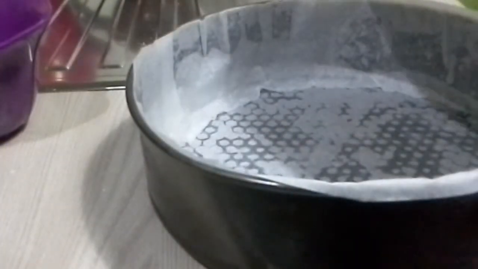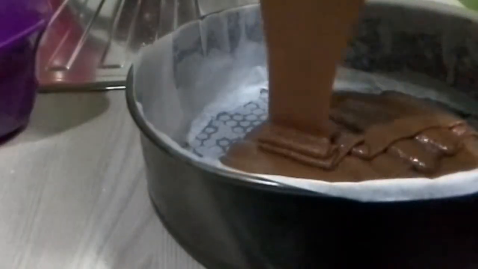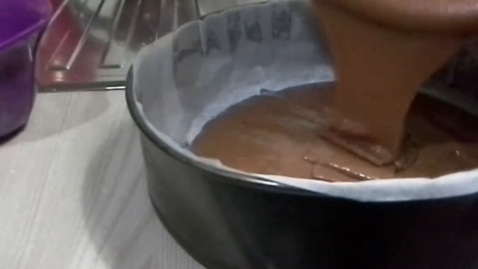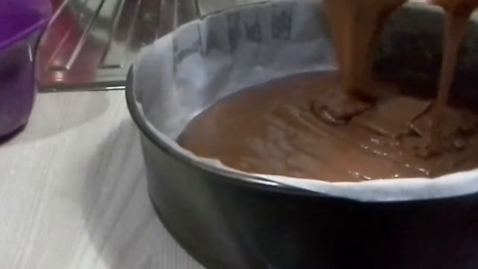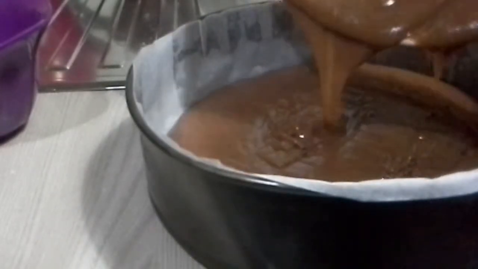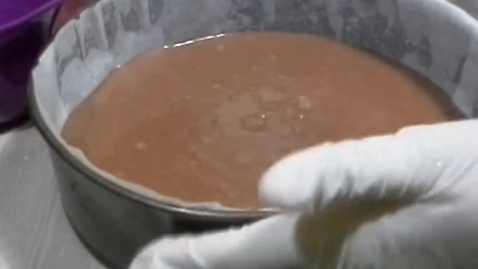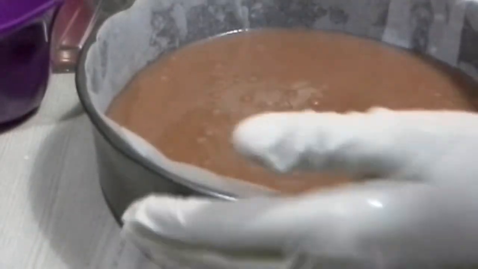So yeah, now I'm going to pour this. Nice and even. All right. Right, so this is done. Now to get rid of the air bubbles, just tap it.